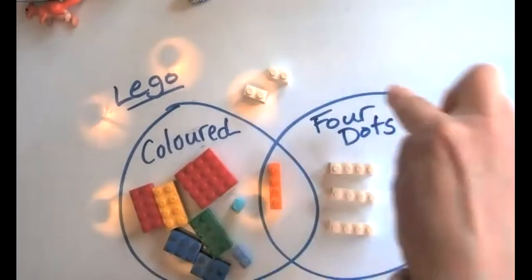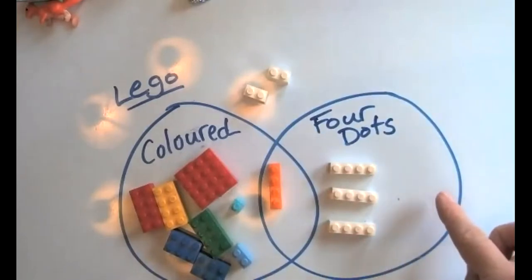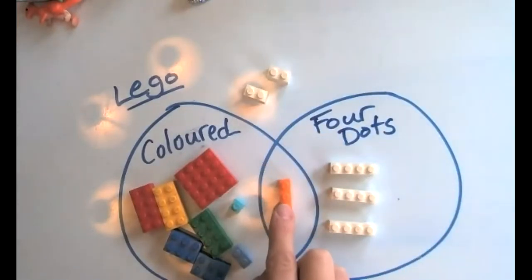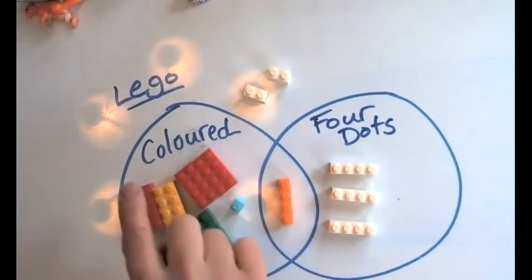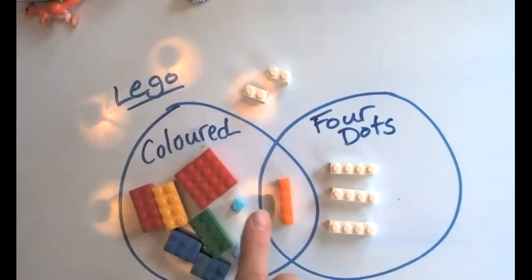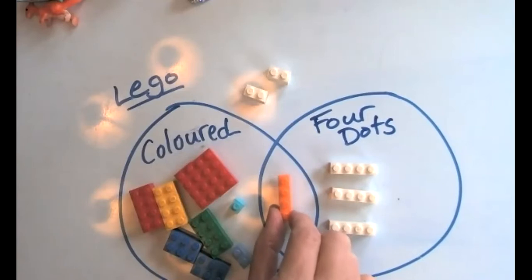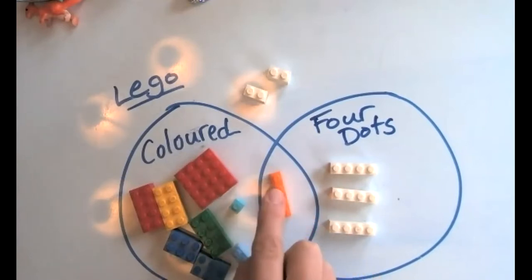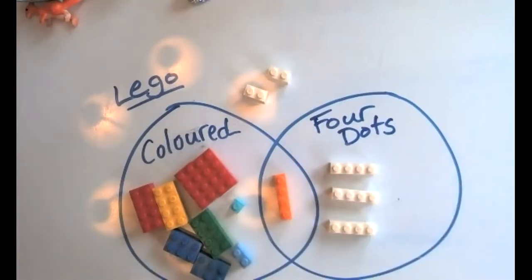So everything in this circle has 4 dots. This one is colored, and everything on this side is colored, and this has 4 dots. So the only one that's colored with 4 dots is this one. And that's how a Venn diagram works. They're kind of fun to do.